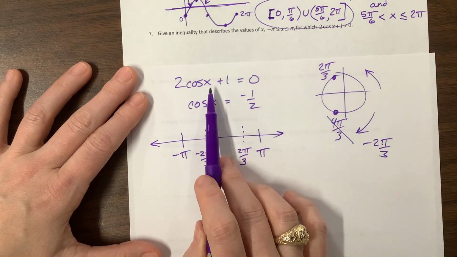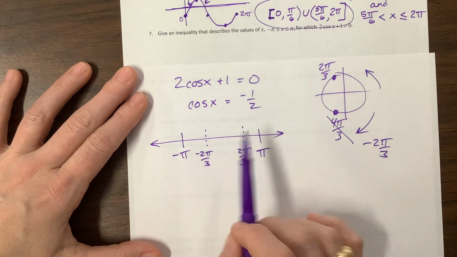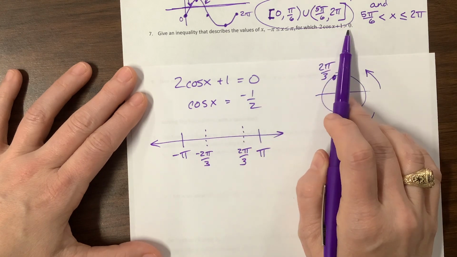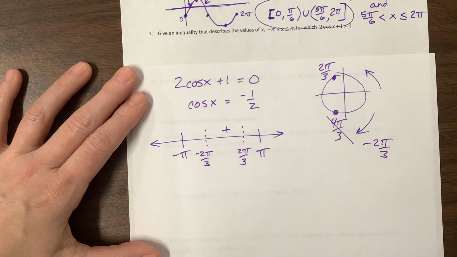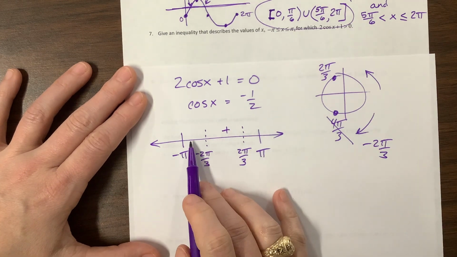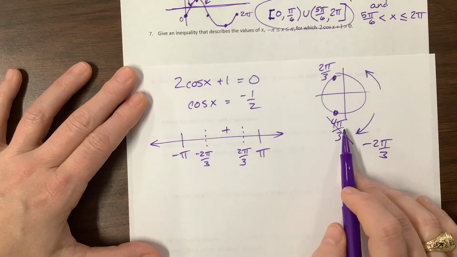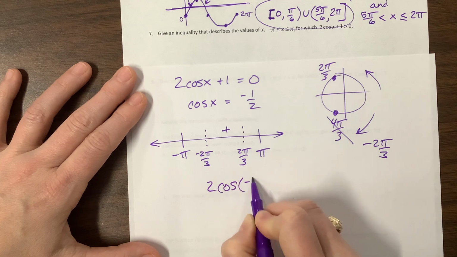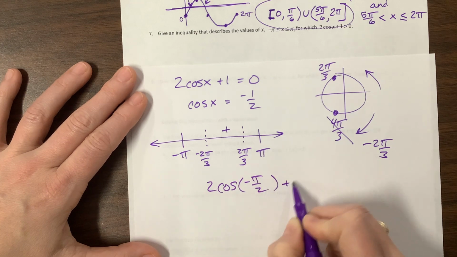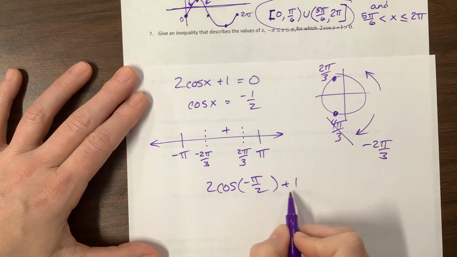Okay, so let's plug in 0 and see if we get a true or false statement. Cosine of 0 is equal to 1, times 2 is 2, plus 1, that's 3. So 3 is bigger than 0, so this is a true statement. Now in this case, I just want to know when I'm positive. What would be something in here between, well, negative pi over 2? 2 times cosine of negative pi over 2 plus 1. Cosine of negative pi over 2, the x value is 0. So that's 0 times 2 is 0.